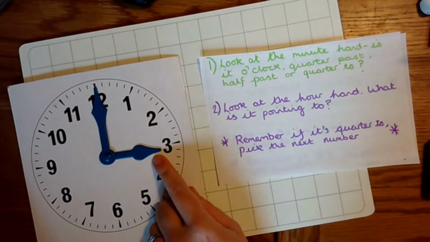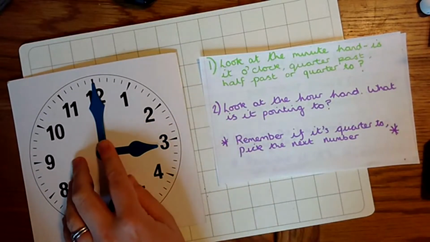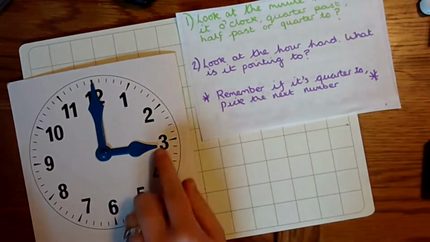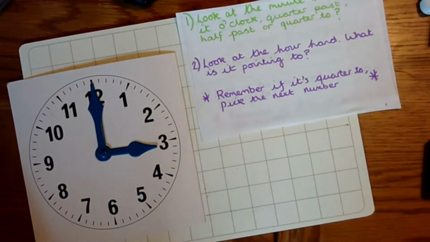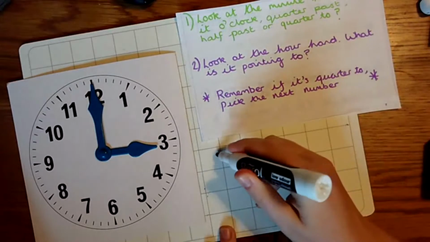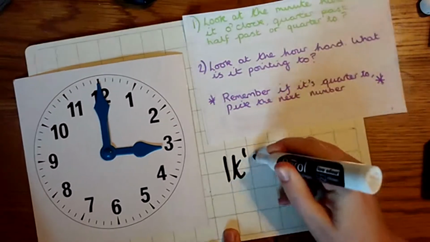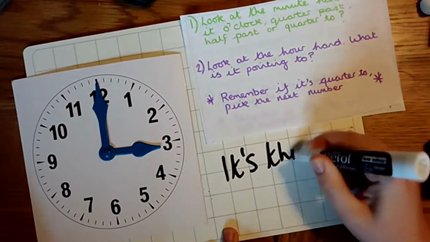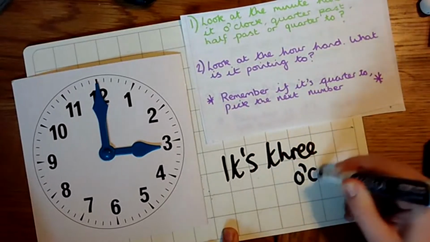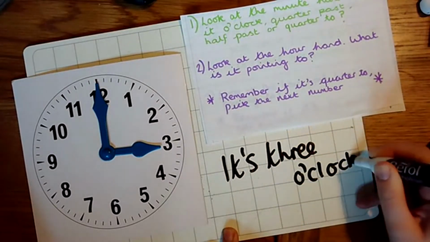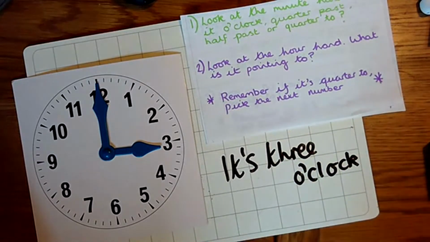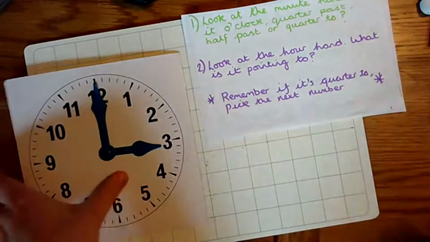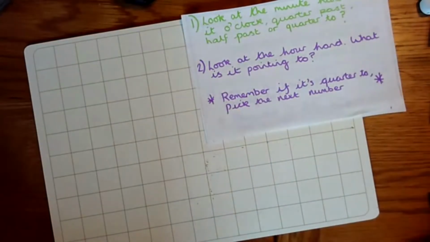So where is my minute hand? My minute hand is at o'clock. Look at the hour hand. What is it pointing to? It's pointing to 3. So we would write, and we're going to write in words today, I don't want to see any numbers, it is 3 o'clock. It is 3 o'clock. Let's have a look at another example.